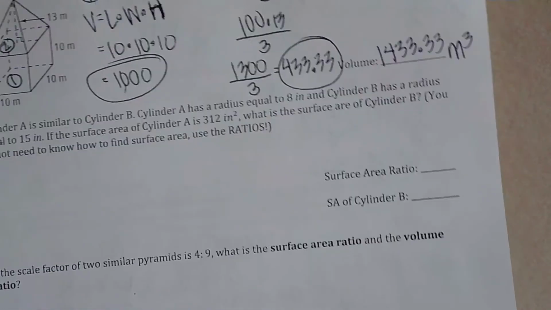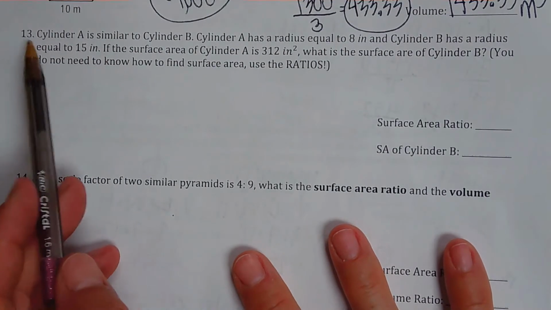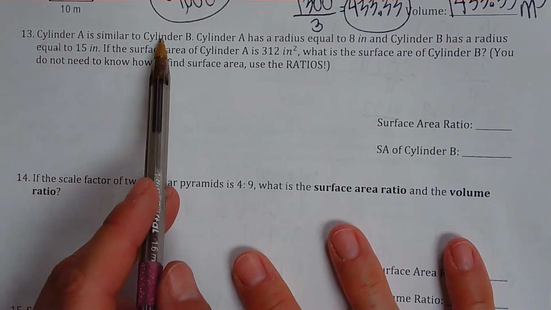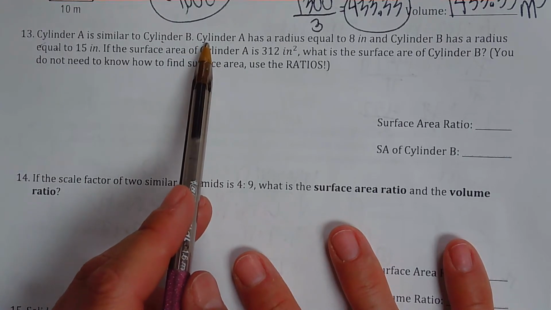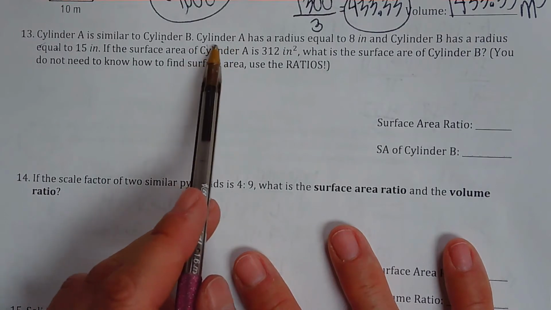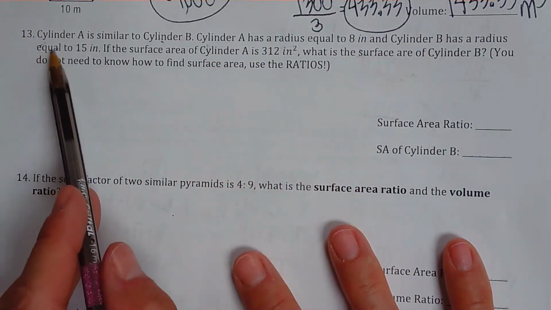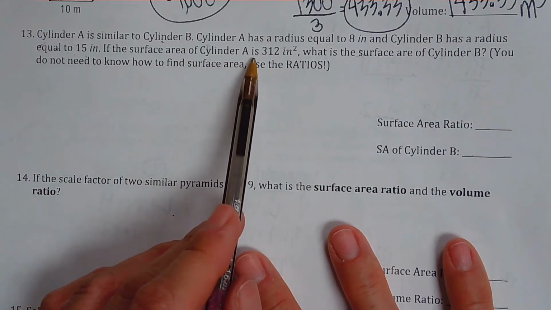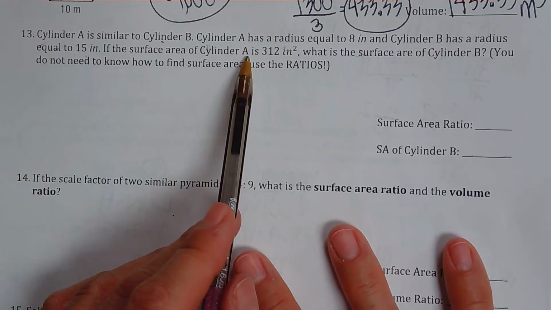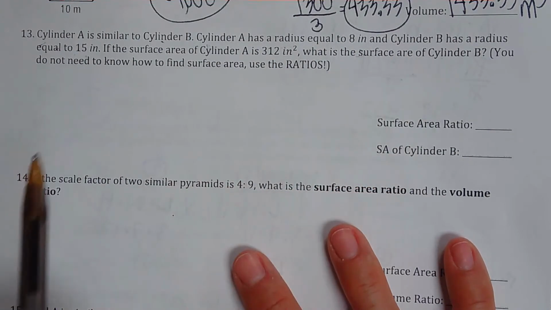Okay, so here's where things just start to get a little tricky. You just need to pay attention. Cylinder A is similar to cylinder B. Boom, we know they're cylinders, but similar cylinders. Cylinder A has a radius equal to 8, and cylinder B has a radius equal to 15. If the surface area of cylinder A is 312, what's the surface area of cylinder B?